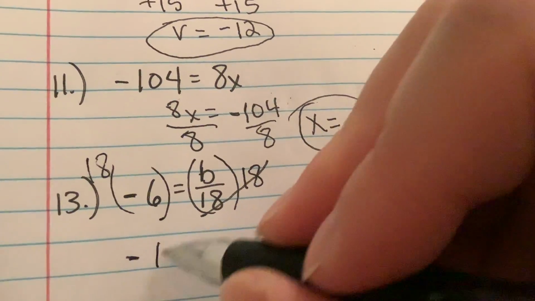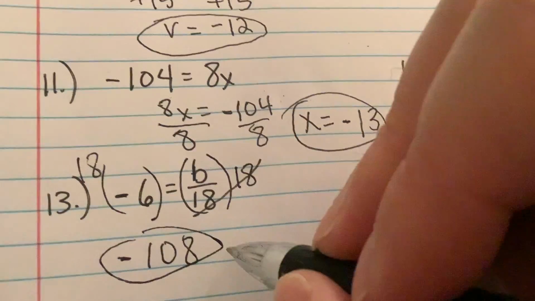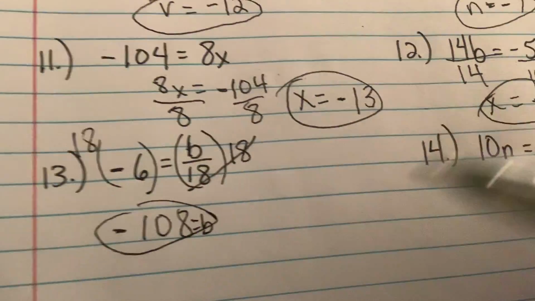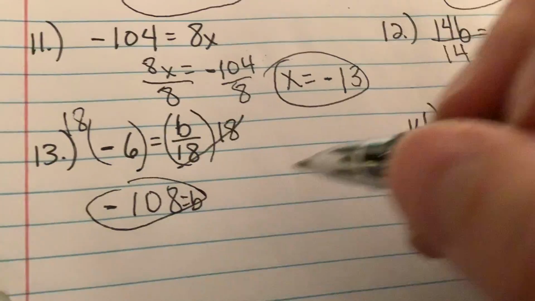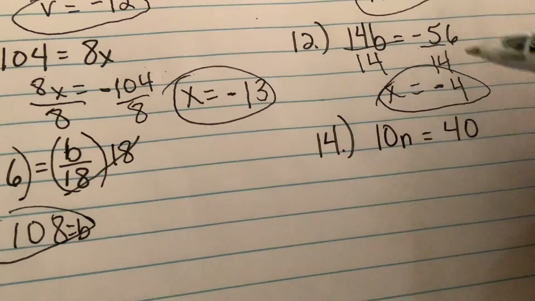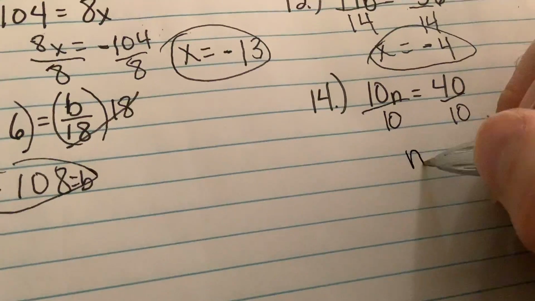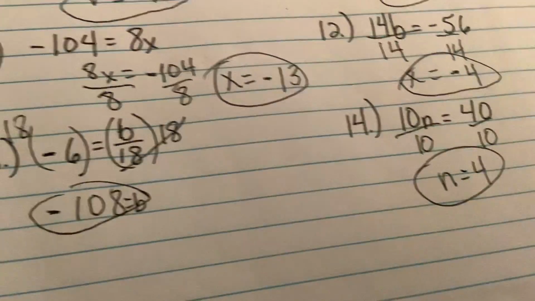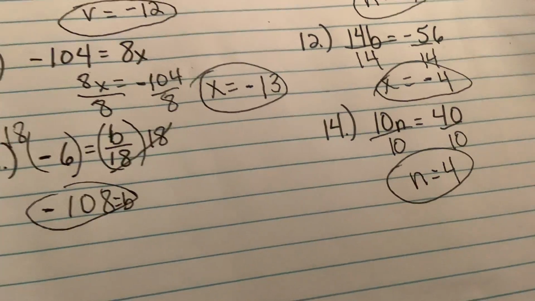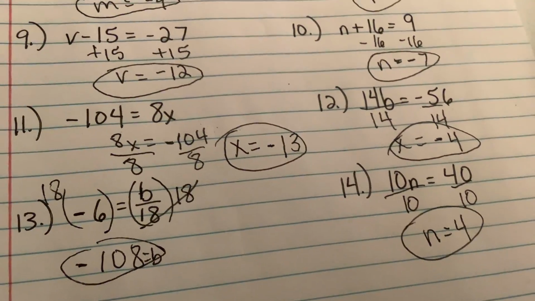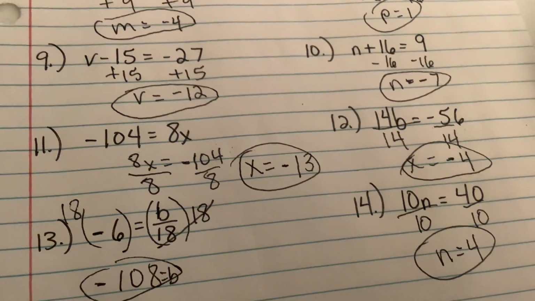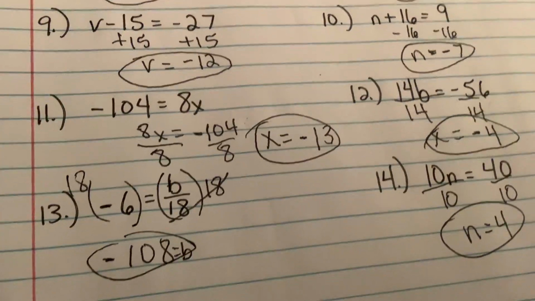So that's negative 108 equals b, sorry. And if you flip places too, sorry, b equals negative 108. And then if you divide by 10 and divide by 10, n equals 4. All right, so that's this one. And like I said, there'll be another video for the next material, okay?